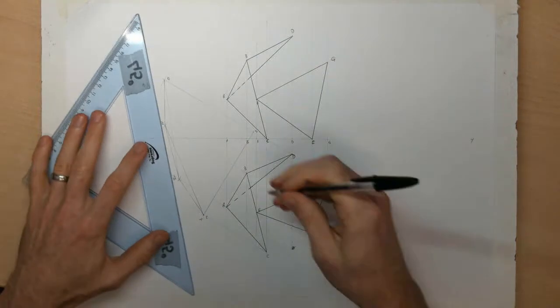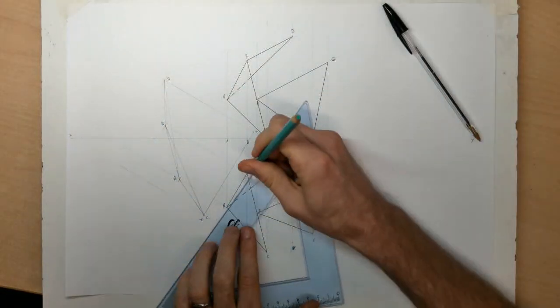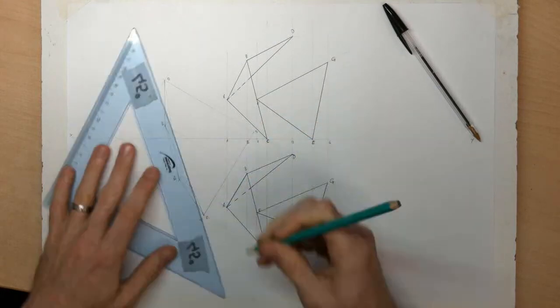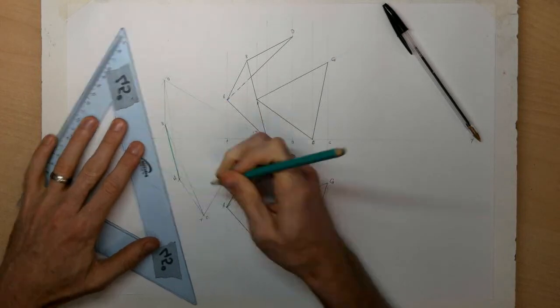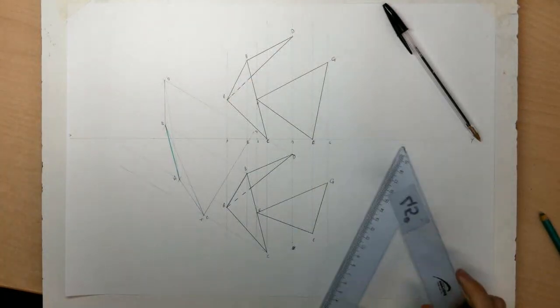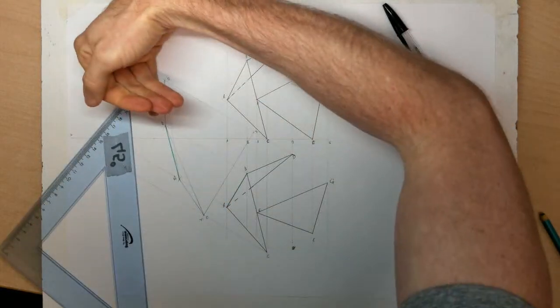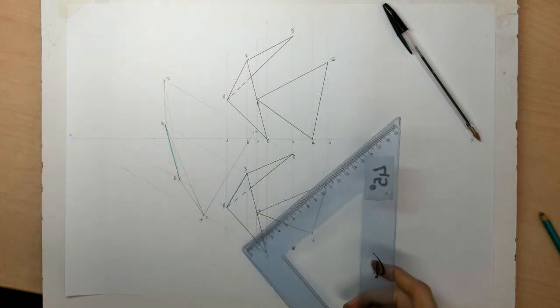Okay, so this line here, I'm actually going to highlight my line AB. I've found the true length of line AB in this position. Okay, so now when I look out along it, I can look back this way or out this way. I'm going to, just because I've got space up here on the top right, I'm going to do that.